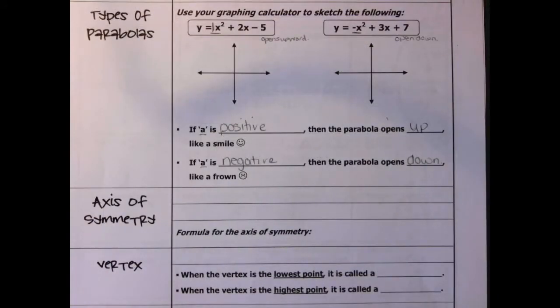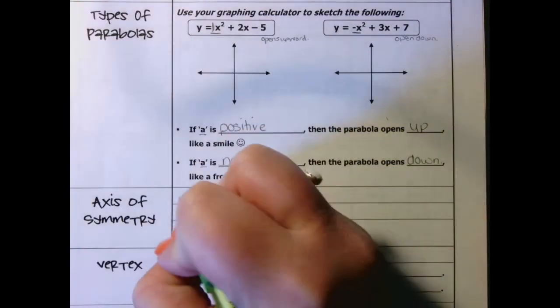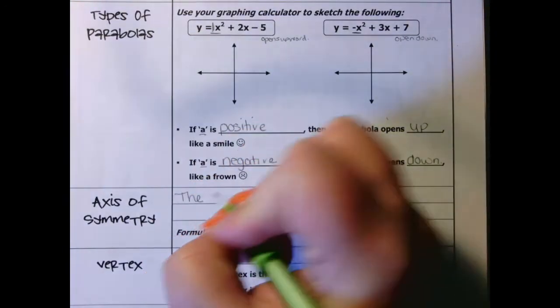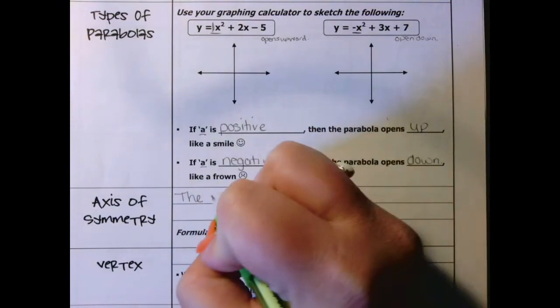Alright, so we're going to create some sketches of our parabolas today, given some equations, and I'm going to go through the steps now of how you're going to do that. So the very first thing you're going to do is figure out what the axis of symmetry is. An axis of symmetry for a parabola is going to be the vertical line that divides the parabola into two equal parts.